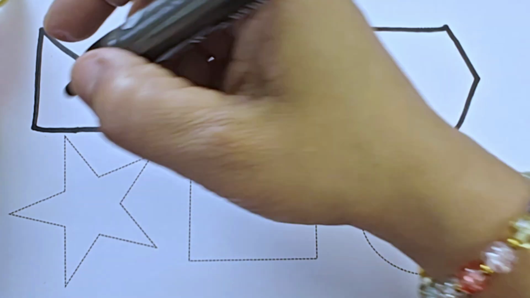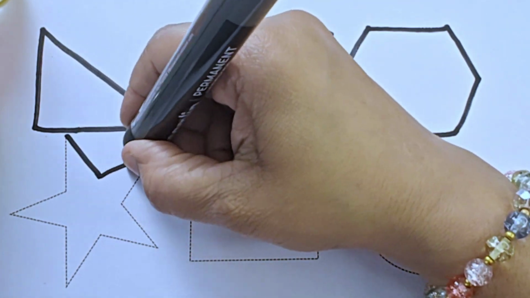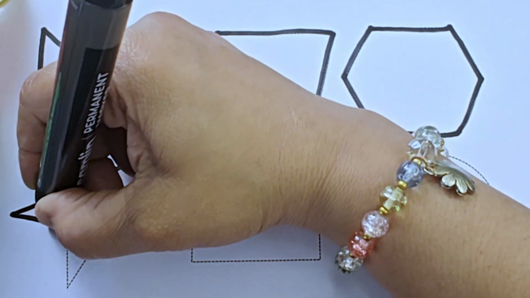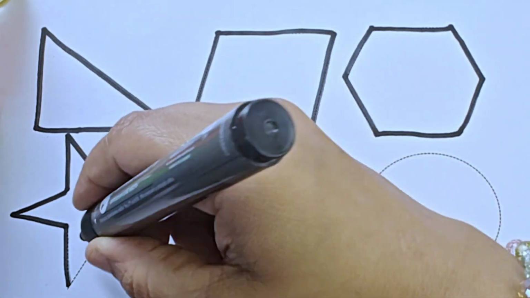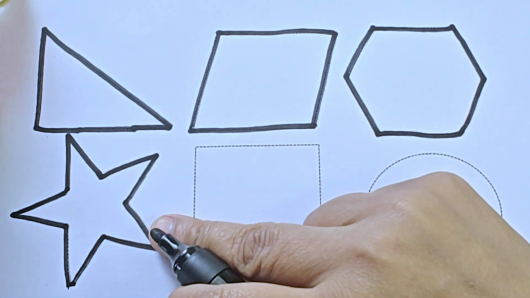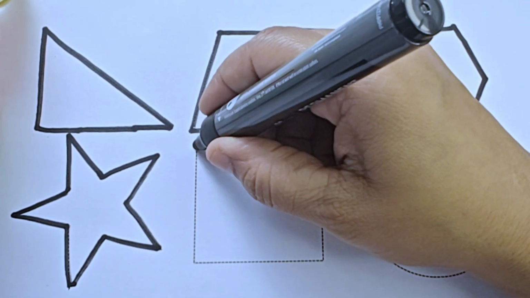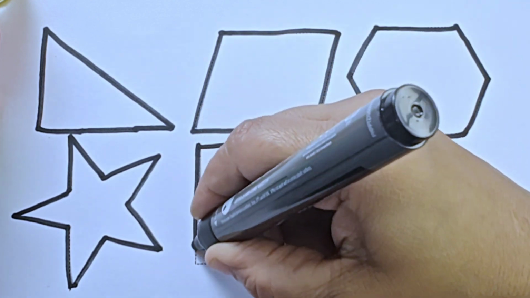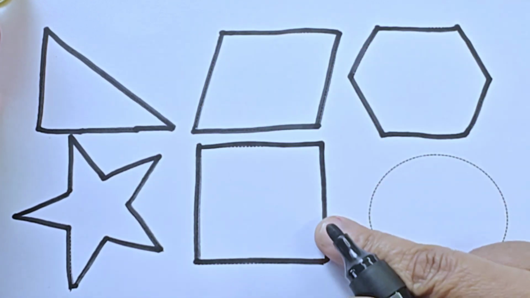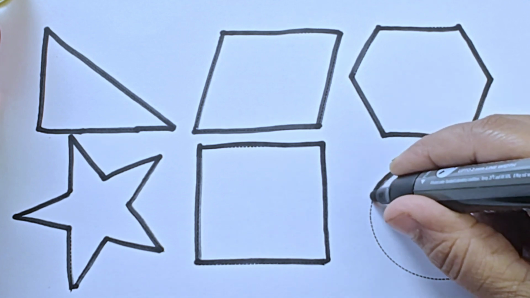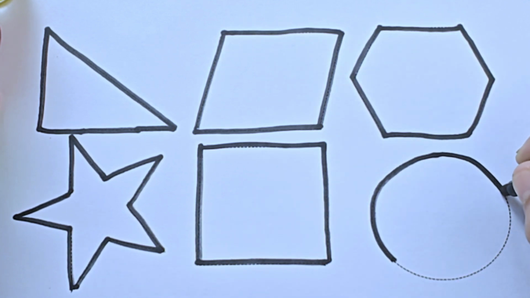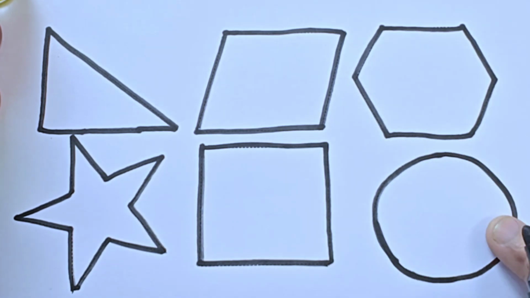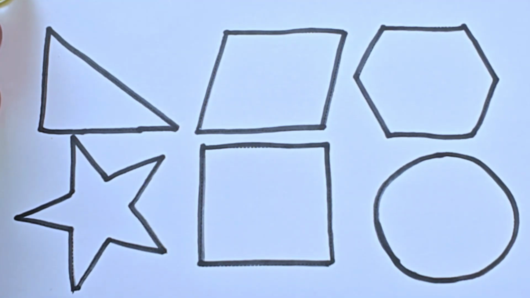It is hexagon. It is star, 5-pointed star. It is square. It is circle. Let us color the shapes.